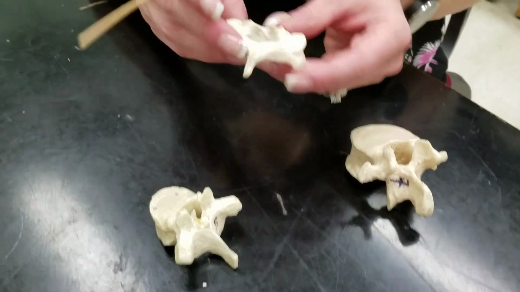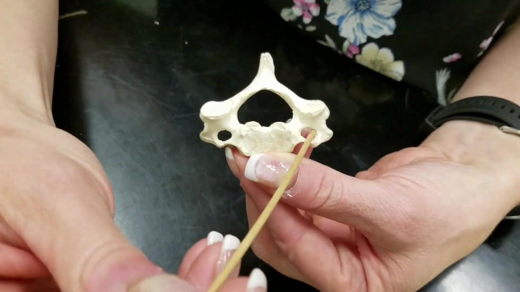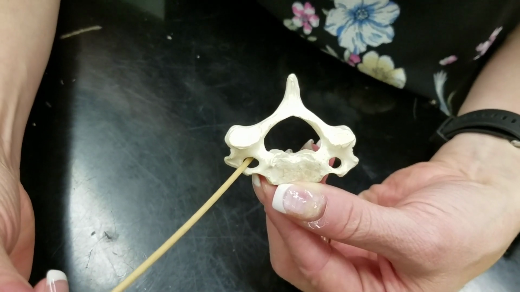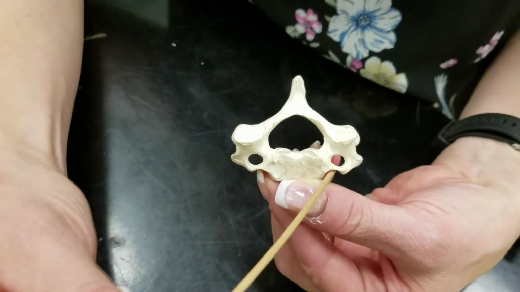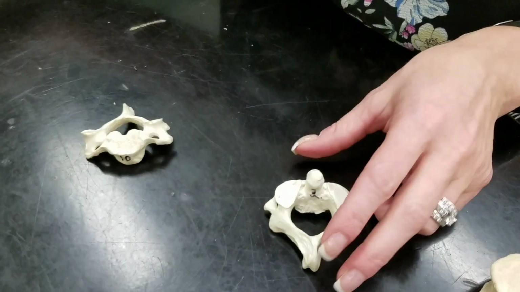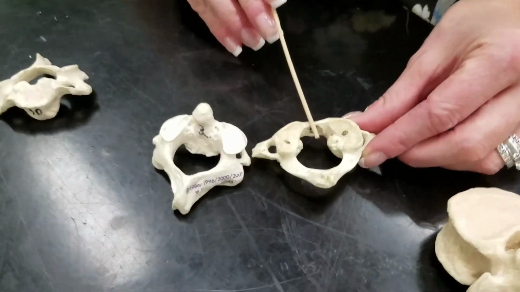For the cervical spine, the unique feature that is identifiable are the holes that run right through the transverse process on either side. So one hole is called a transverse foramen, and if those holes are present, you know that the vertebra is from the cervical spine. There are two specific and special cervical vertebrae. C1 is called the atlas.